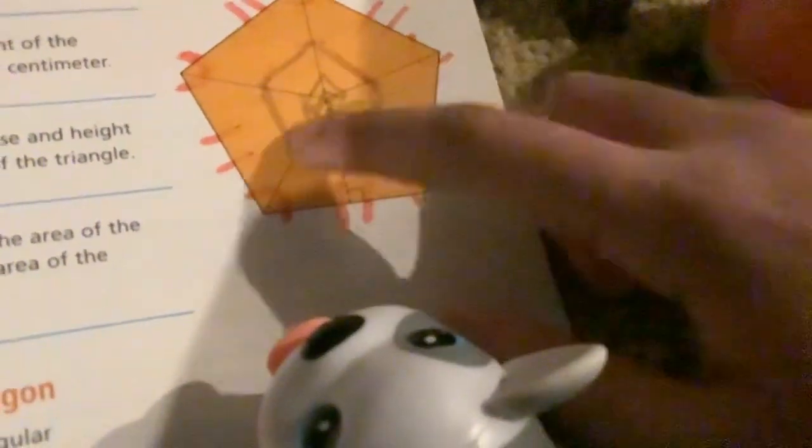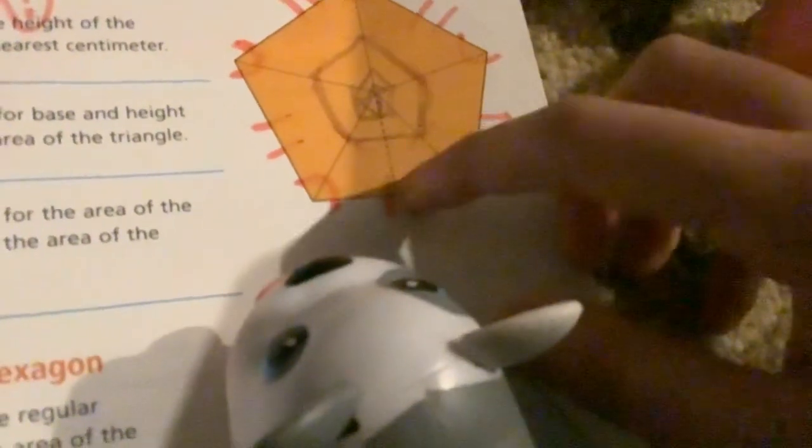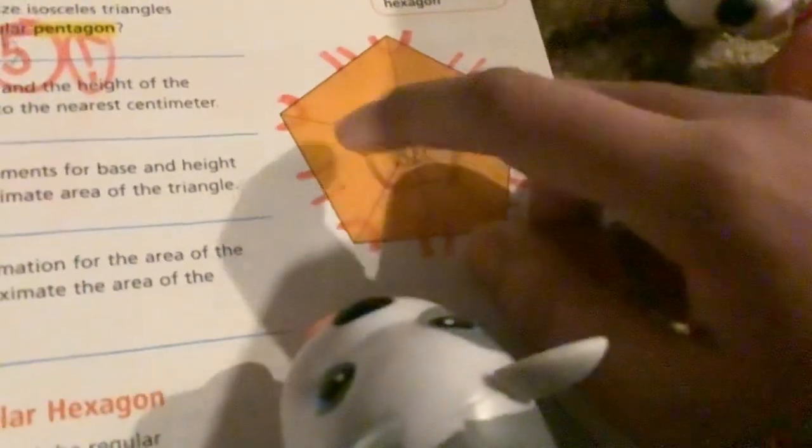There's a triangle inside. An isosceles triangle inside. Because this side is equal to this side. Yes, and we can show that using tick marks. But this is not equal. So this is an isosceles triangle. And another one. But how many fit inside the pentagon?